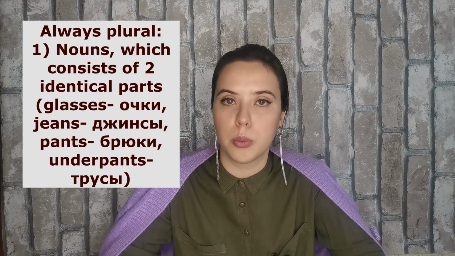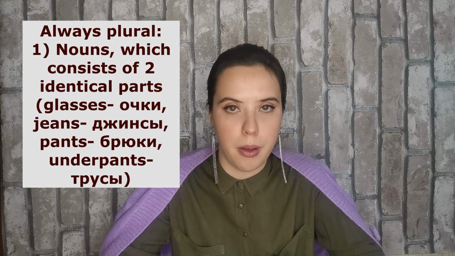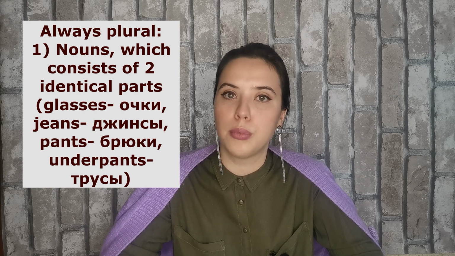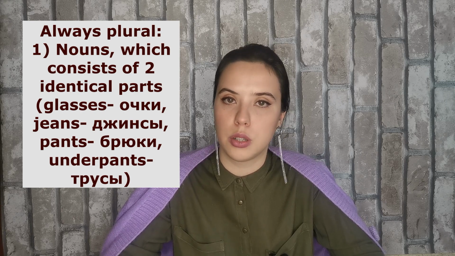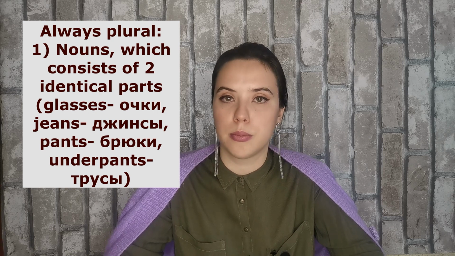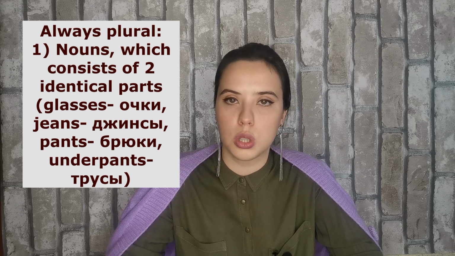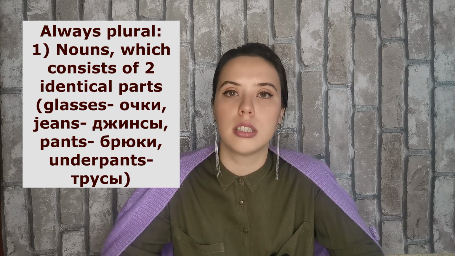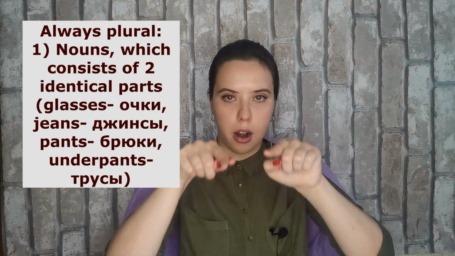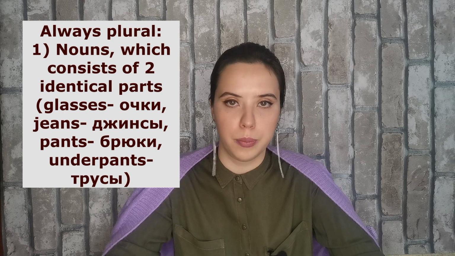The next words will be jeans, pants, even underpants. All these words in English are plural, and the same situation will be in Russian. So, pants, брюки, underpants, трусы, jeans, джинсы. You see, they both have two parts, and that's why they are always plural.